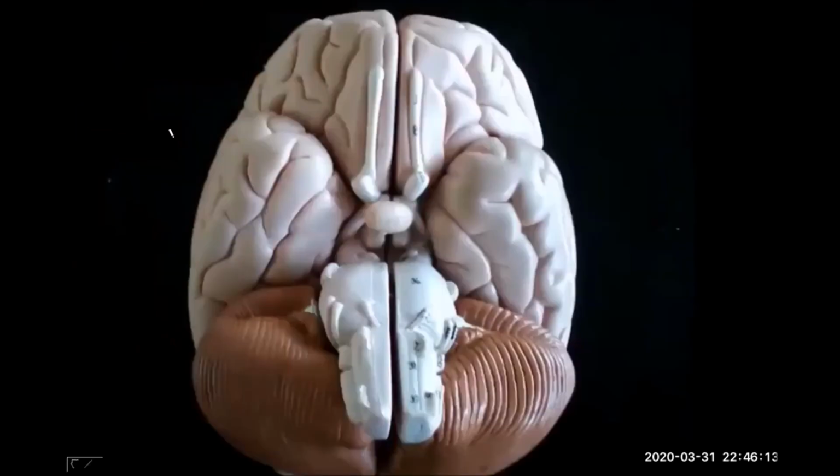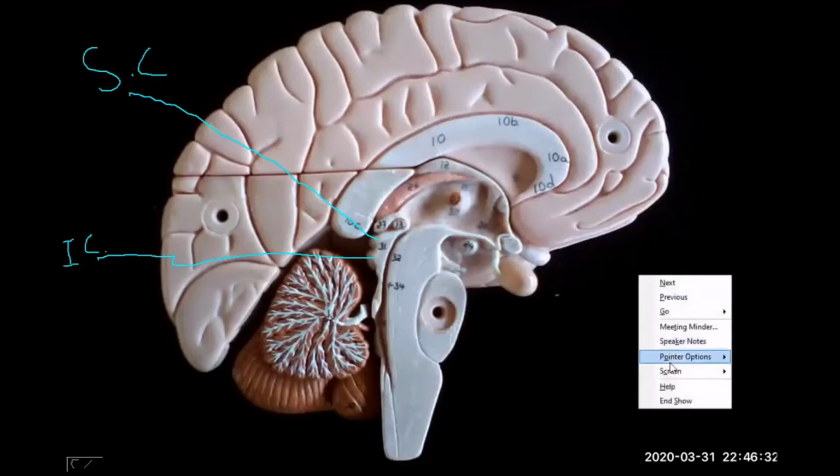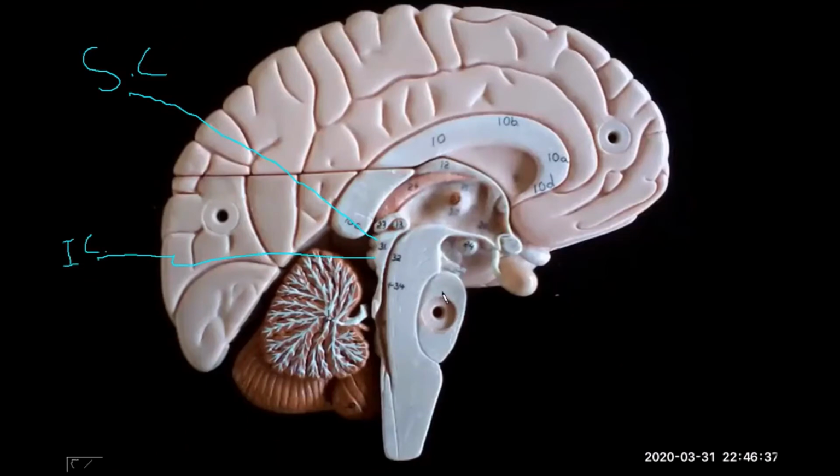And then specifically there's the two bumps. So the top bump is the superior colliculus, and the lower bump, inferior colliculus. And that's all of the mesencephalon that we need. We'll then just change colors and go on to the metencephalon.